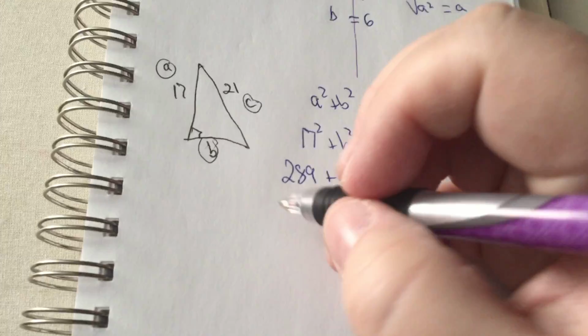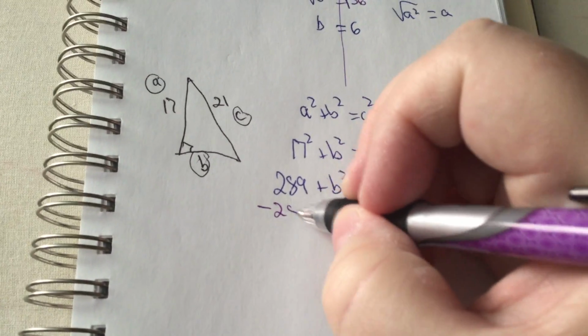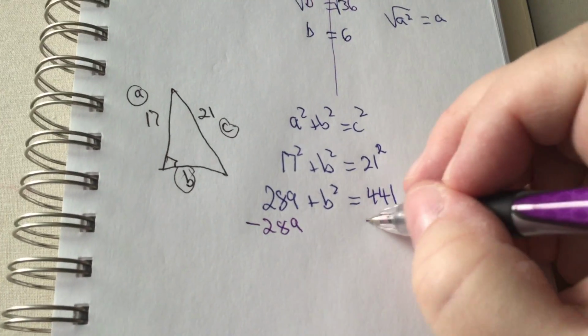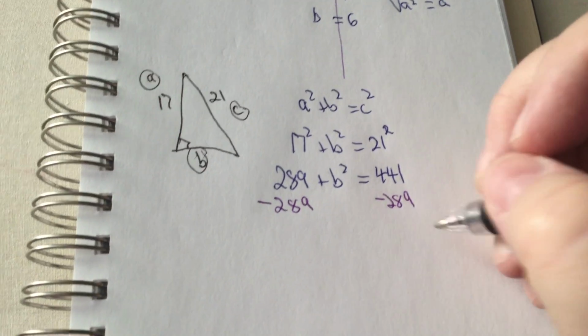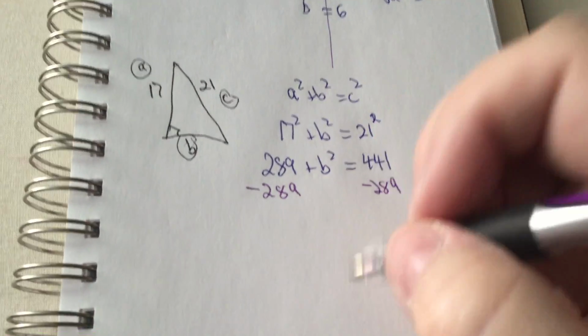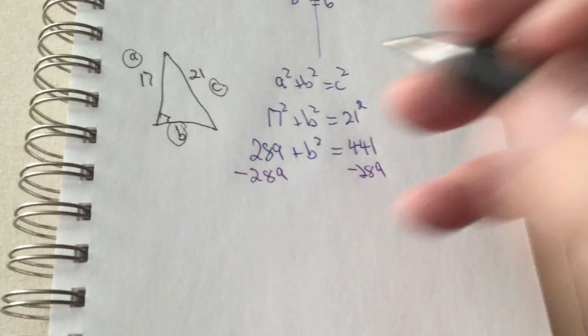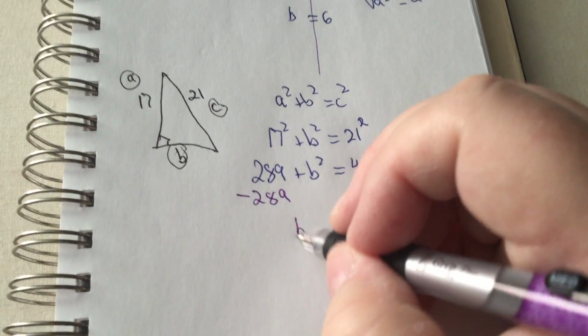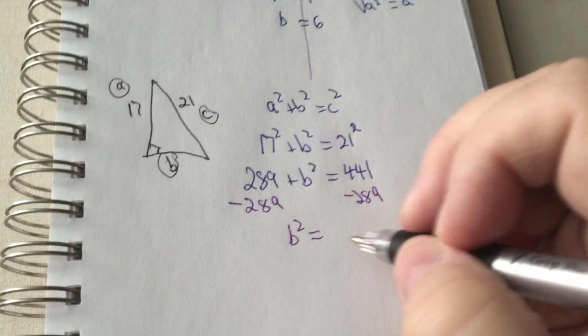So I have an equation to solve and I want to get b by itself. What am I going to do? Looks like I'm going to subtract. Whenever you are finding a leg, you're going to subtract in this process. Whenever you're finding the hypotenuse, you're going to add. You look at that other video and it's addition. That's really the main difference. So here, let's see.